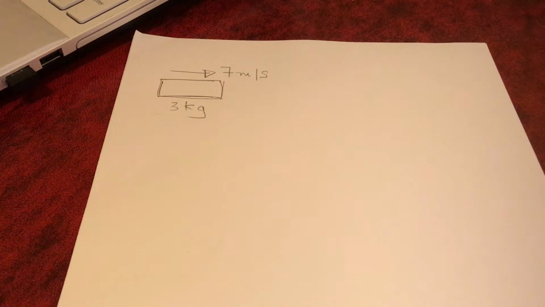This topic is about momentum, and we're going to start off by looking at an object that is 3 kilogram with a velocity of 7 meters per second. And what we can say is that if we have an object that has got a mass and it is travelling with a certain velocity, then we can actually calculate what we call momentum. And the way we calculate momentum is simply by multiplying out the mass times the velocity. This is how you actually set the equation out.